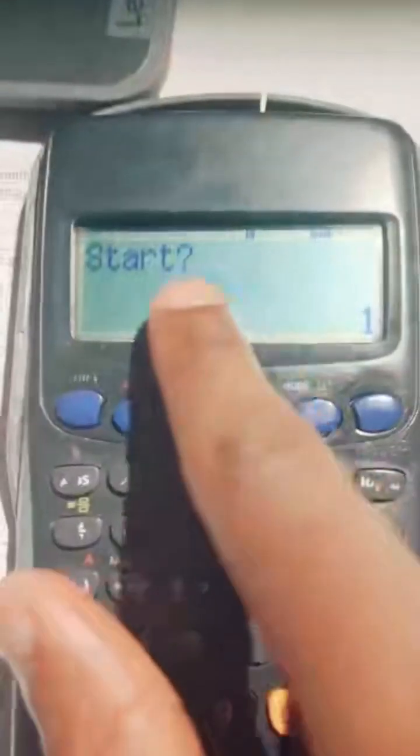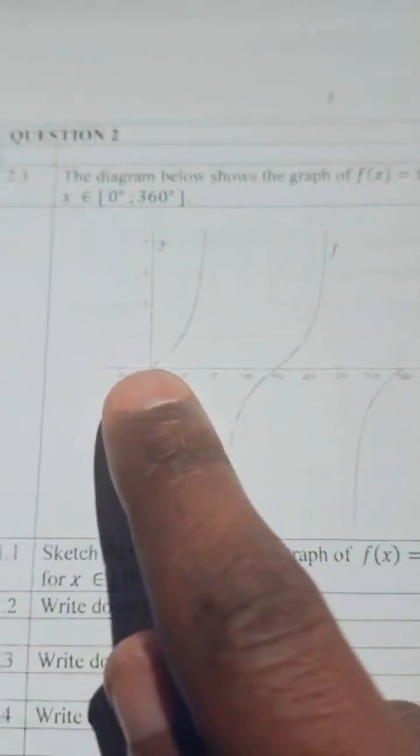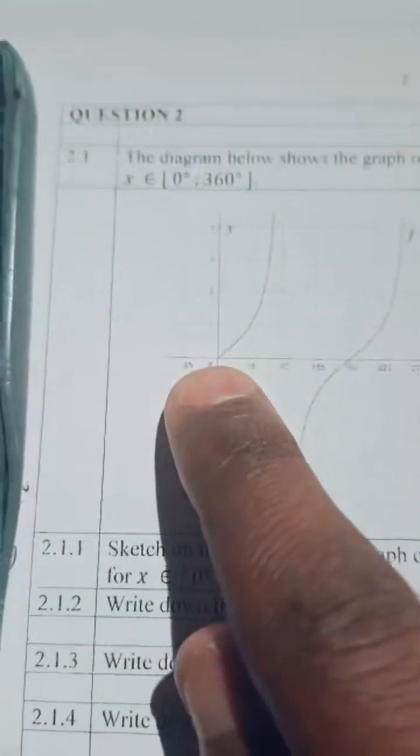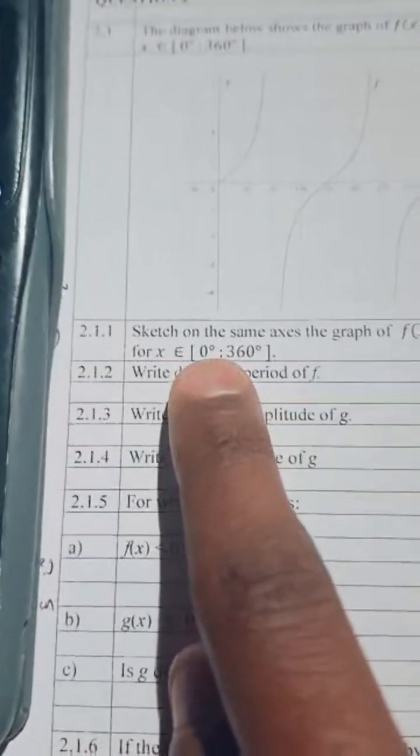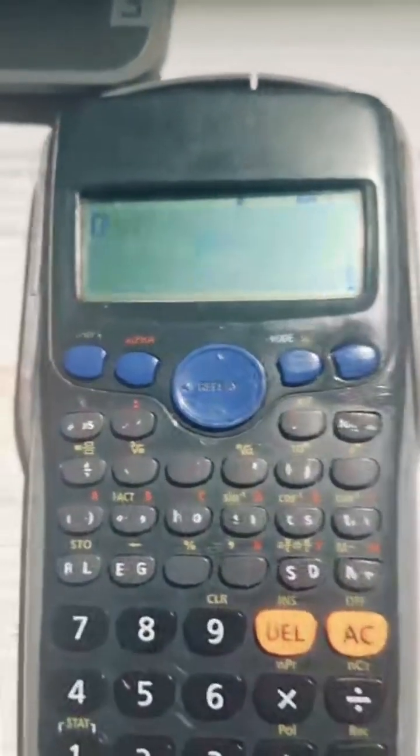Now we are asked here to start. The start is where we begin. Okay, which x value are we beginning at? So we are beginning at 0 because we are asked to sketch a function from 0 to 360. So let's go ahead and say 0, then equal.